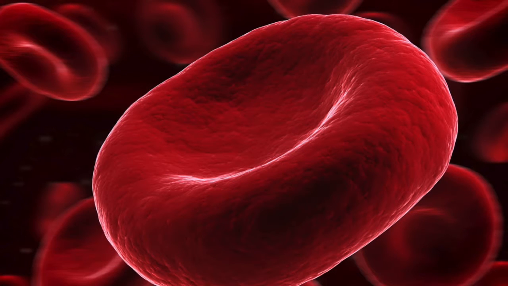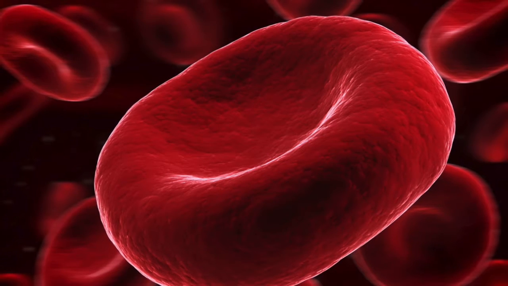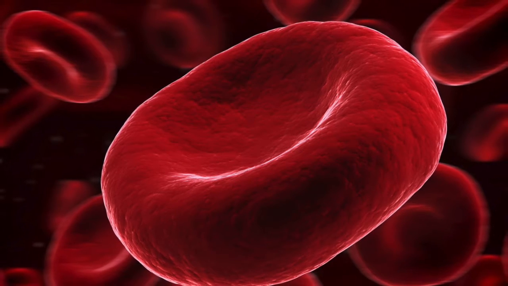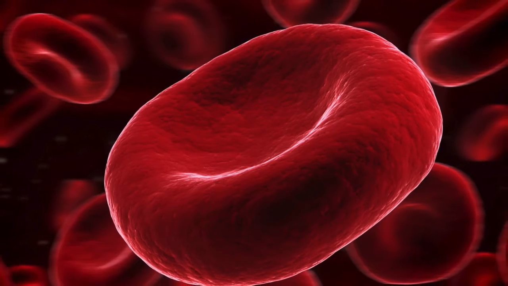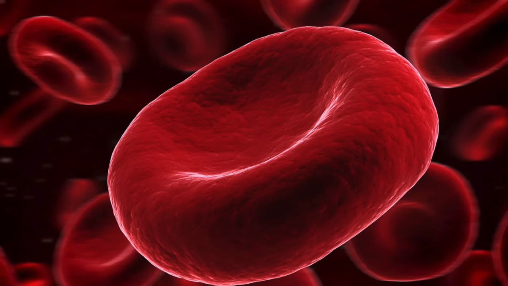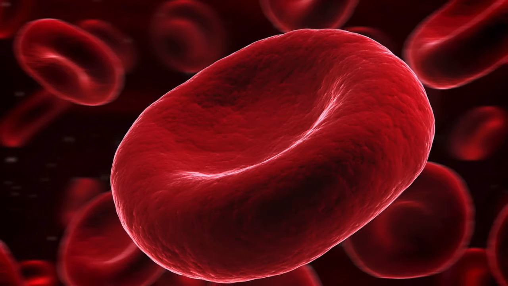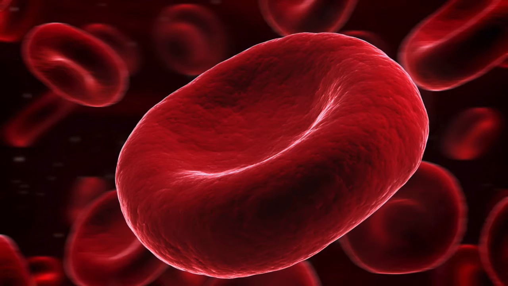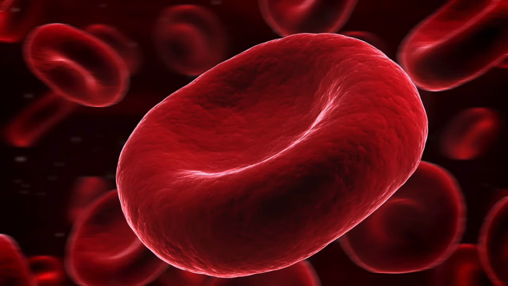Red blood cells are the most common type of blood cell in the human body. Their main function is to deliver oxygen and carbon dioxide to the rest of the body tissues via the circulatory system. Red blood cells are rich in hemoglobin, an iron-containing biomolecule. This specifically helps the cell by both binding and carrying oxygen to the body.